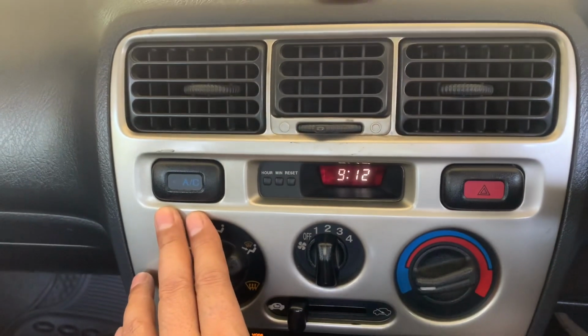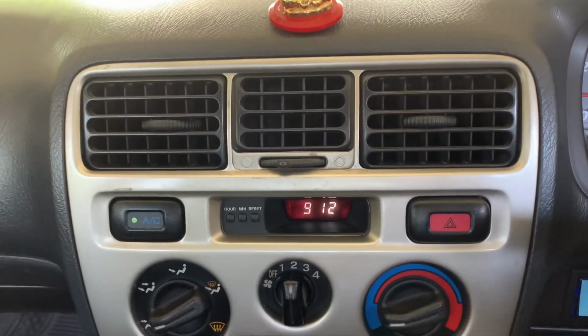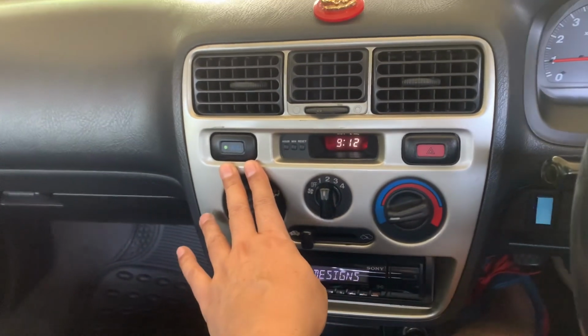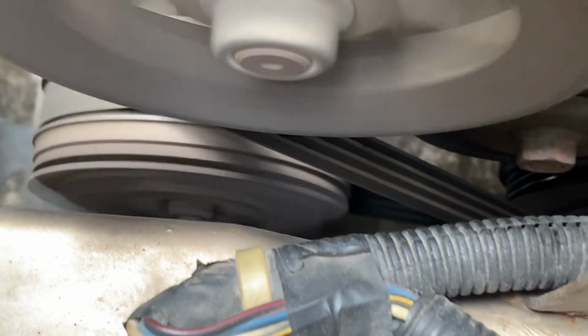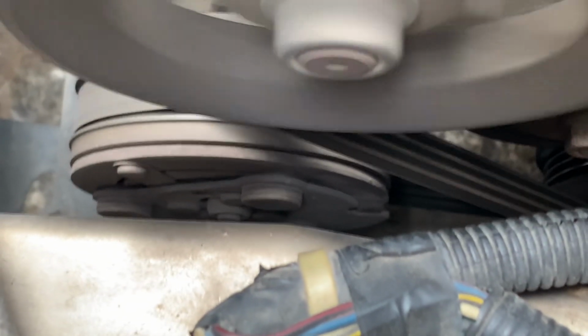For a clutch type AC compressor, when I press this AC switch, it does two things. One is it engages the clutch of the AC compressor, and the second one is it switches on the fan of the AC condenser. When I switch on the AC, you will see the compressor clutch is getting engaged, and when I switch it off, you will see the clutch is getting disengaged. If this clutch is not getting engaged, then the clutch is defective, and you need to replace the electrical coil of this AC clutch. Also, you need to check the fuse as well as the thermostat switch.